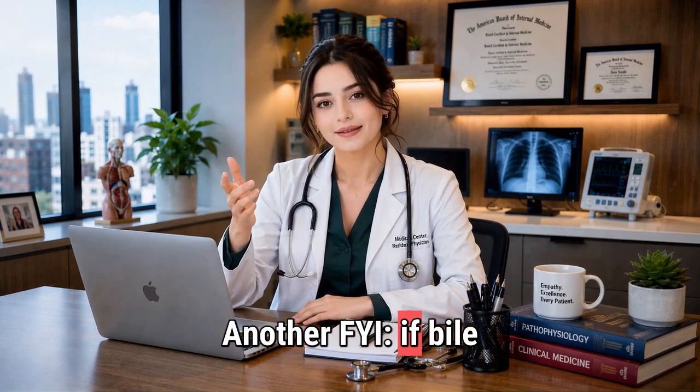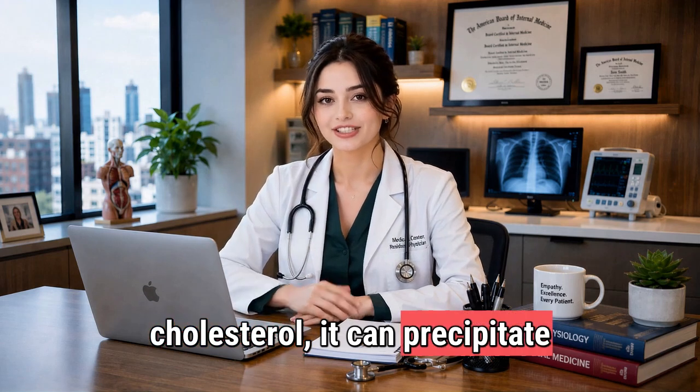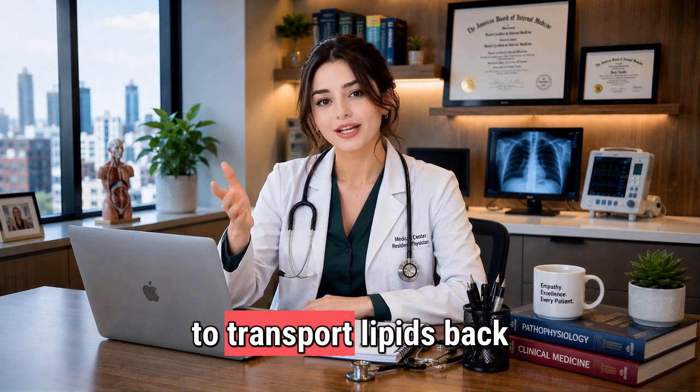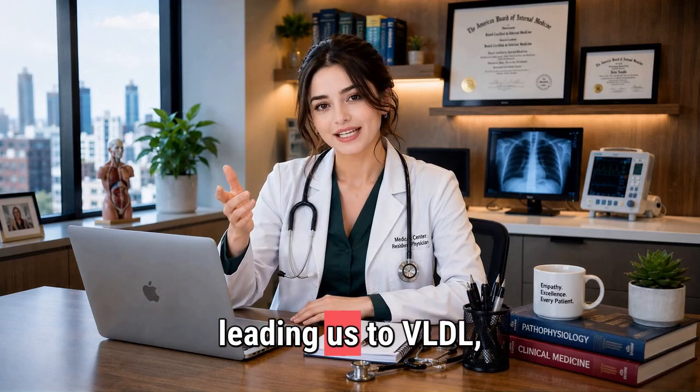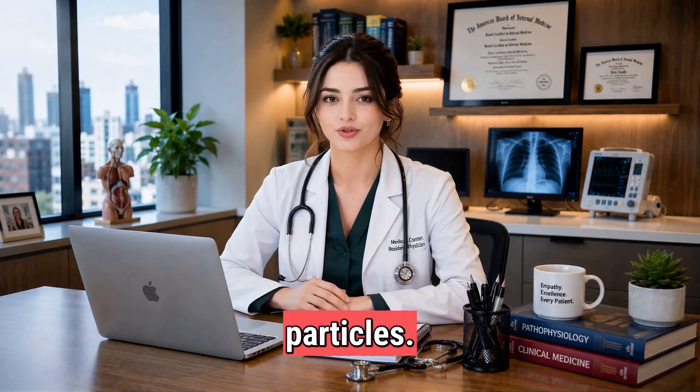Another FYI, if bile becomes too saturated with cholesterol, it can precipitate out and form cholesterol gallstones, the most common type. The liver also needs to transport lipids back into the bloodstream for delivery to tissues, leading us to VLDL, IDL, LDL, and HDL particles.